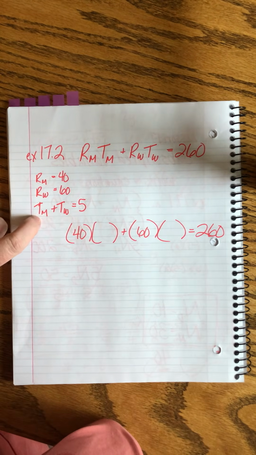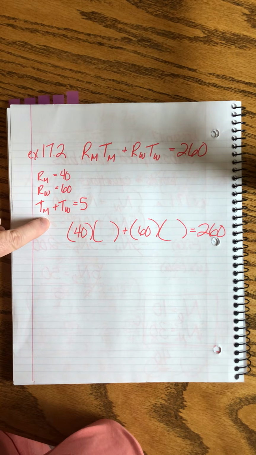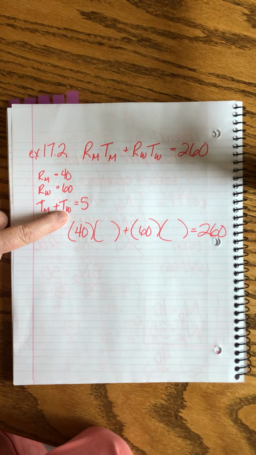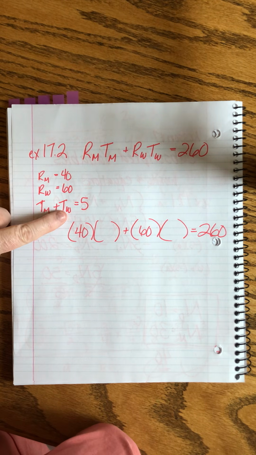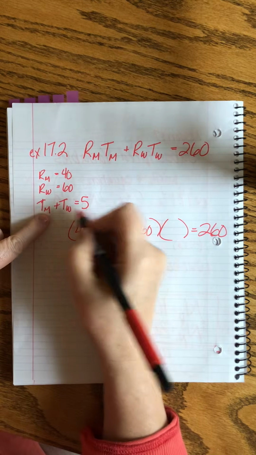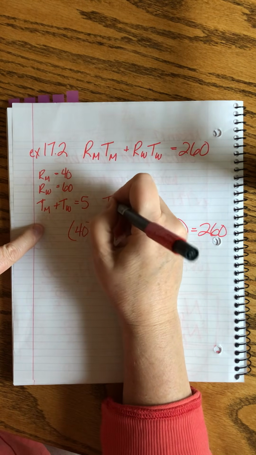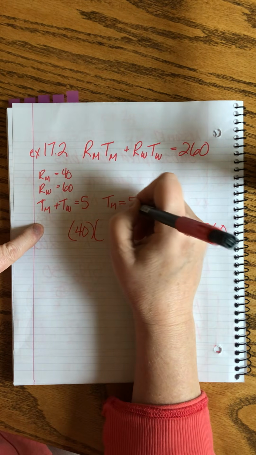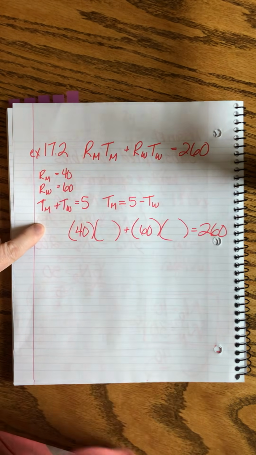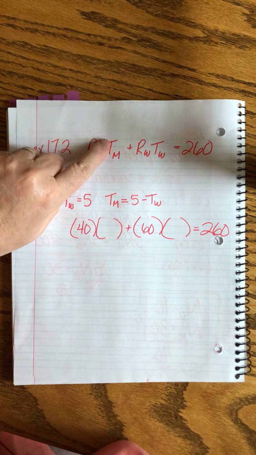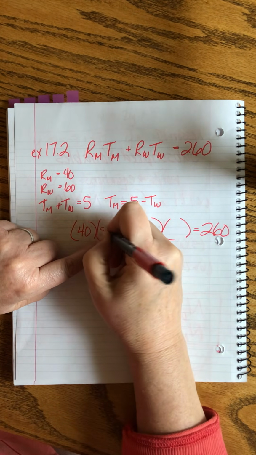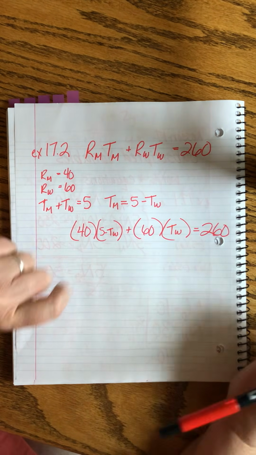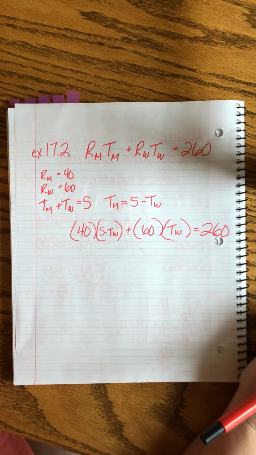But now what do we do about this? We don't have any place to write TM plus TW. So I'm going to rearrange this so I can substitute it in. I'm just going to subtract the second one. You could subtract either t variable to the other side. I'll choose to do it that way. So TM equals 5 minus TW, and then this one I'll just leave as TW, and they match, so I know I'll be fine. Yay.